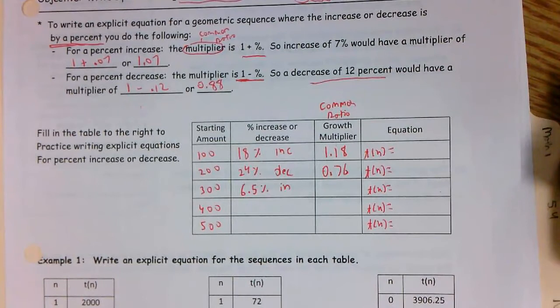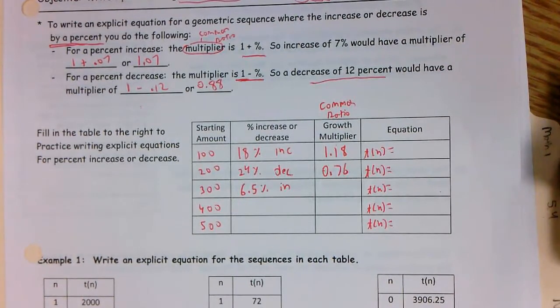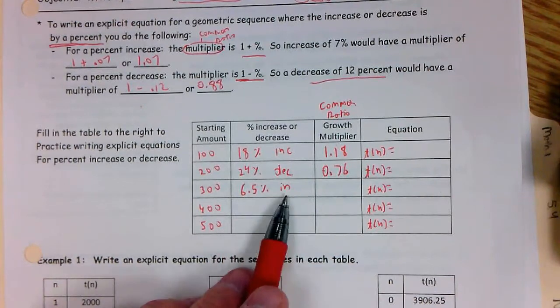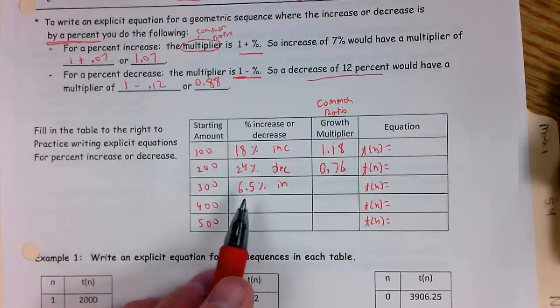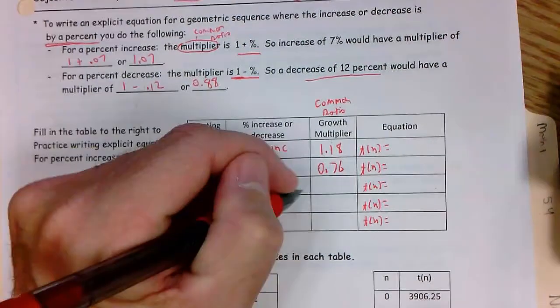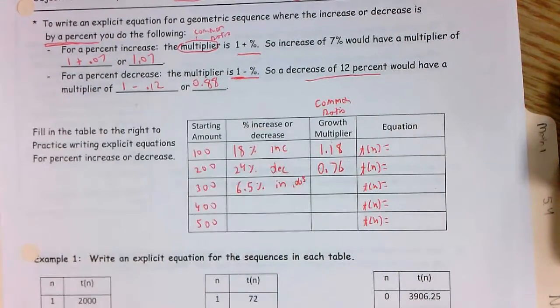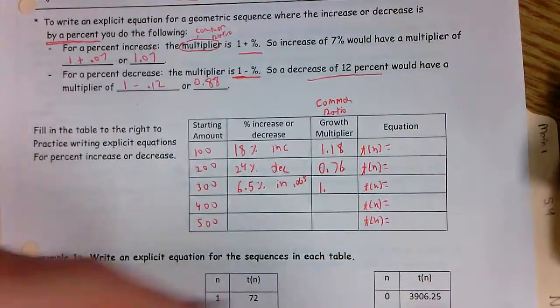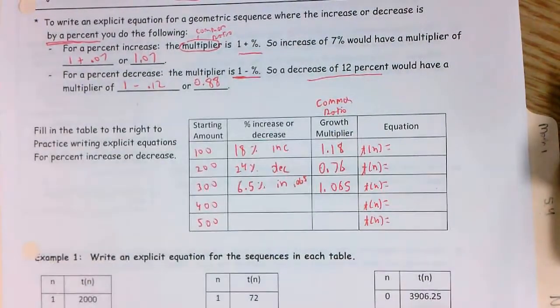That's 1 minus 0.24. Here's a tricky one maybe. How about a 6.5% increase? So 6.5% as a decimal is 0.065. So the common ratio would be 1.065.